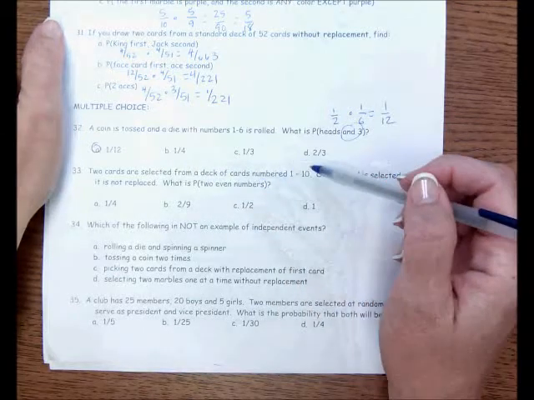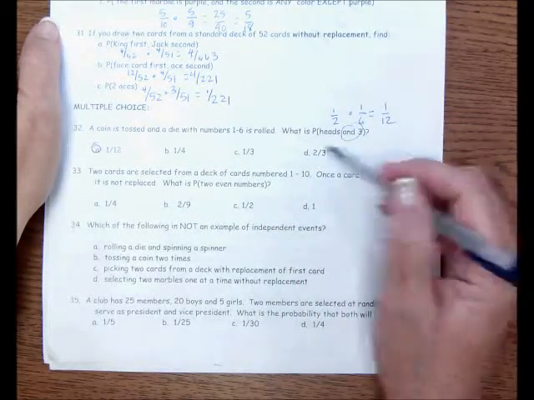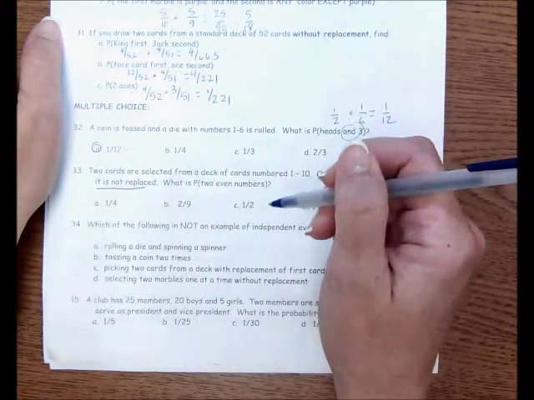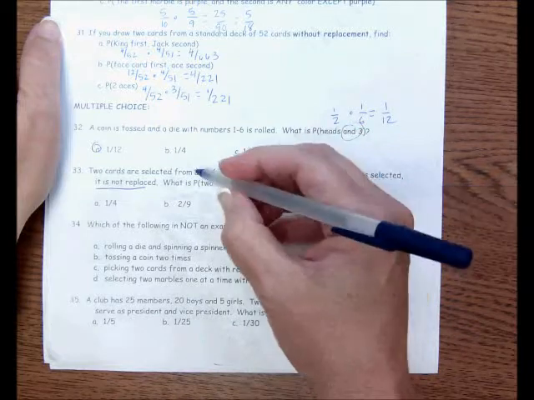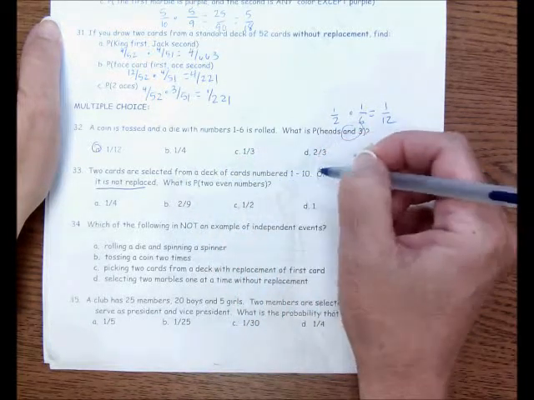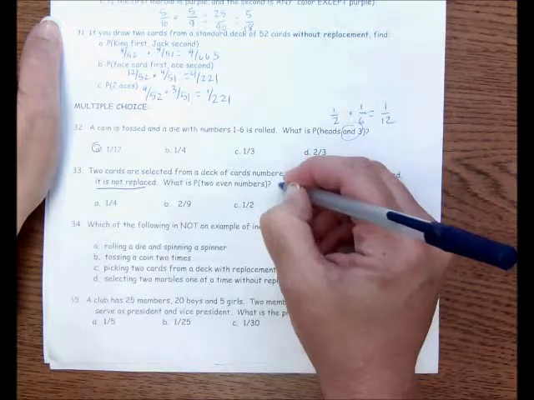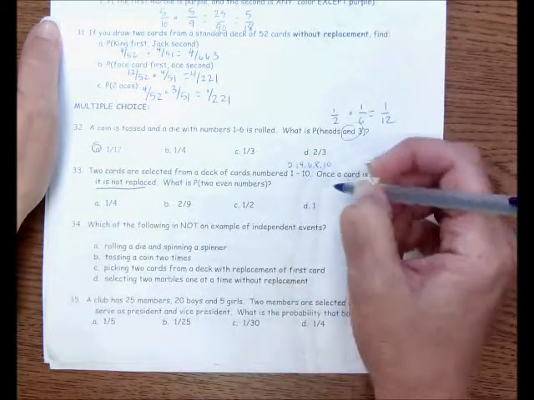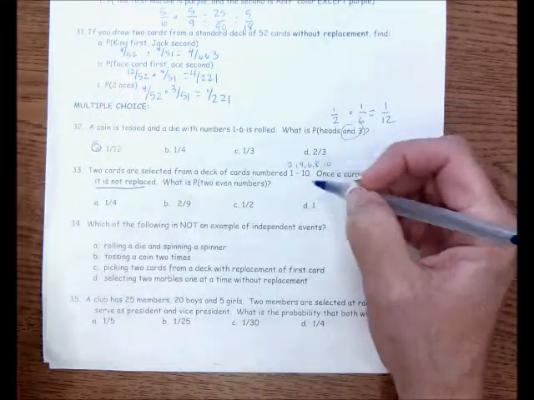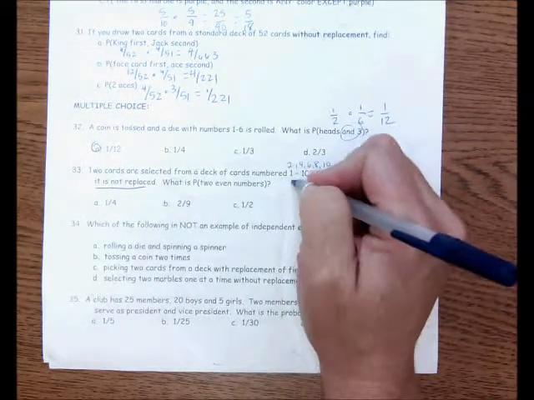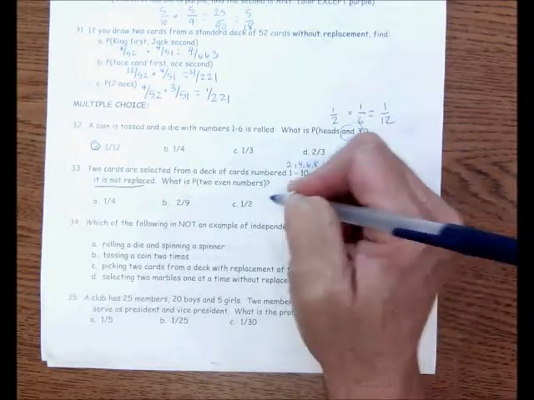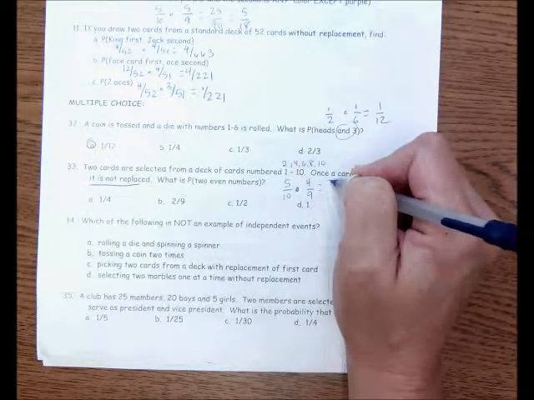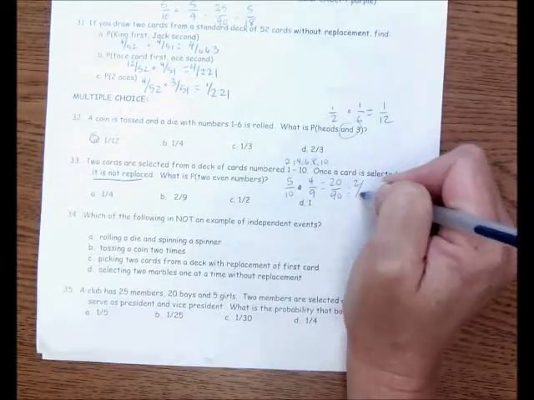Two cards are selected from a deck of cards numbered 1 through 10. Once a card is selected, it is not replaced. Therefore, I know that my denominator is going to change. It's dependent. So what is the probability of two even numbers? So 1 through 10, my evens are 2, 4, 6, 8, 10. So there are 10 cards, and there are 5 evens the first time. For the second one, though, now there's only 4 evens left out of 9. So it becomes 20 over 90, which is 2 ninths.